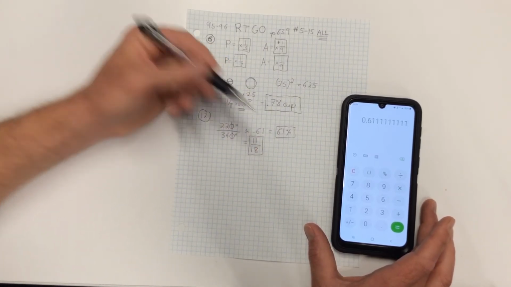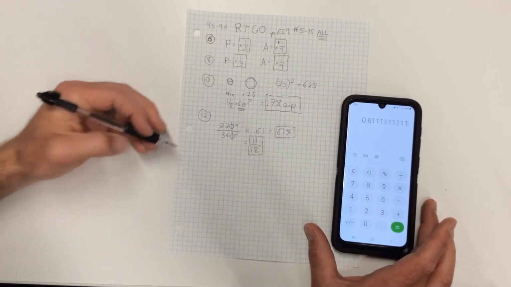So that's probably the most complicated part of this problem. This, hopefully, is pretty simple for you.